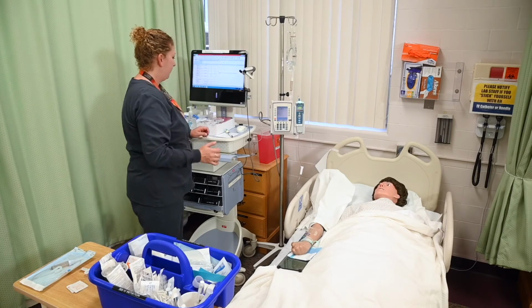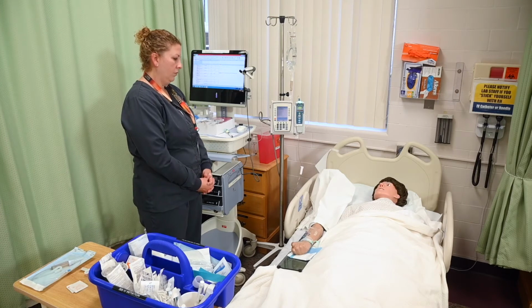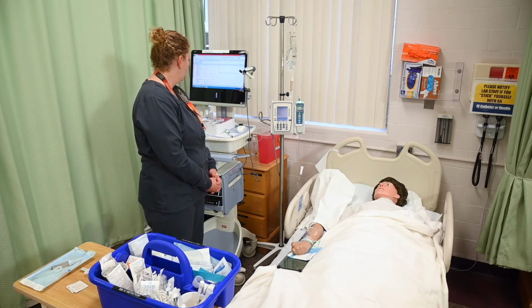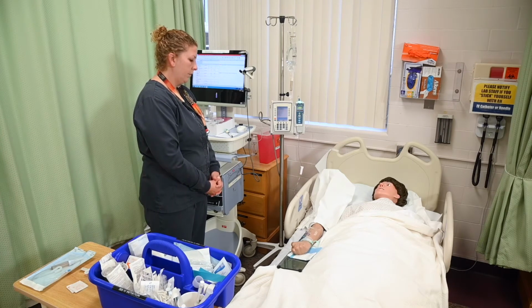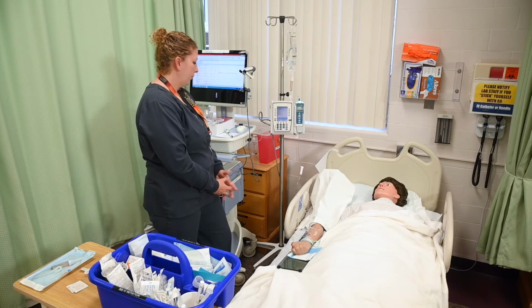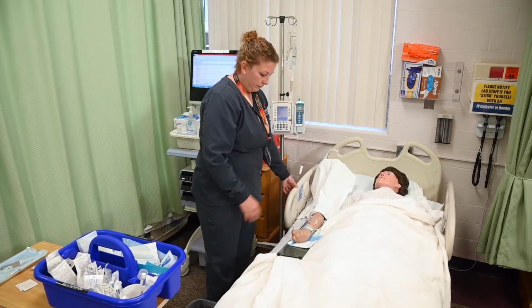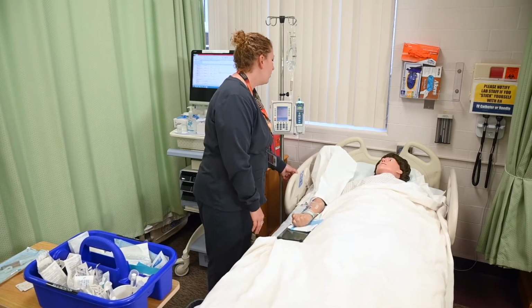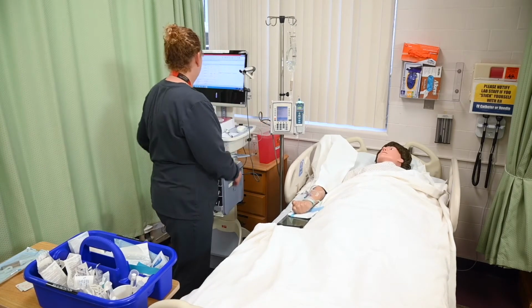Discuss with the patient the purpose of each medication, expected action, and possible adverse effects. Explain that you will give the medication through the patient's existing IV and allow the patient to ask questions. Raise the bed to a comfortable working height. I'm just going to raise your bed up, Ivy. Apply clean gloves.